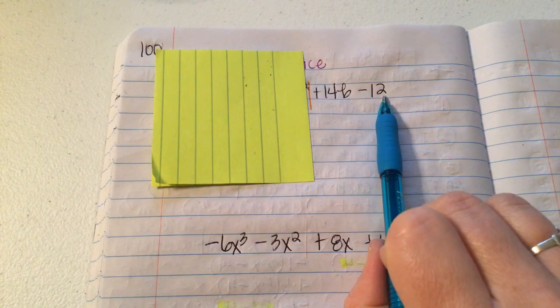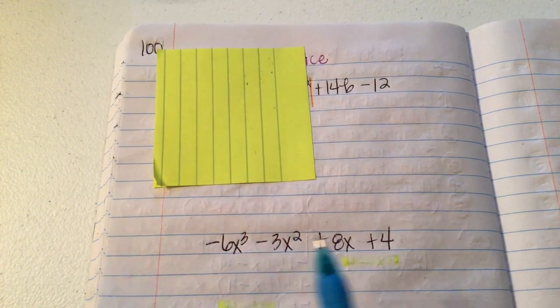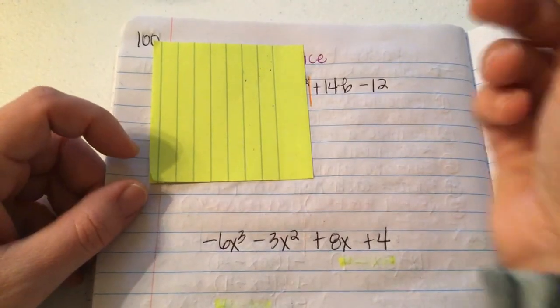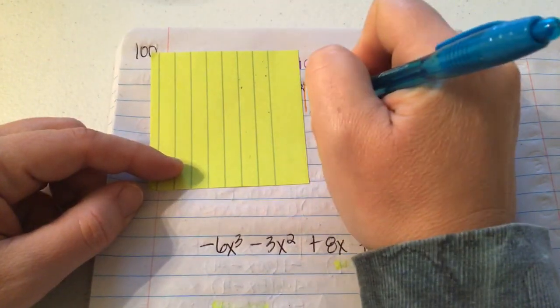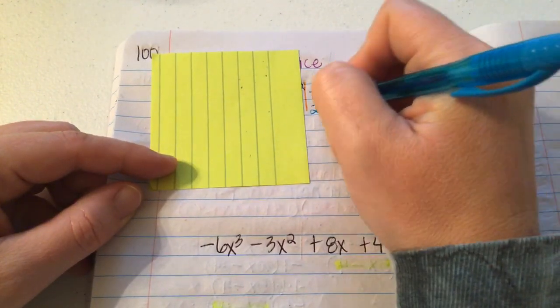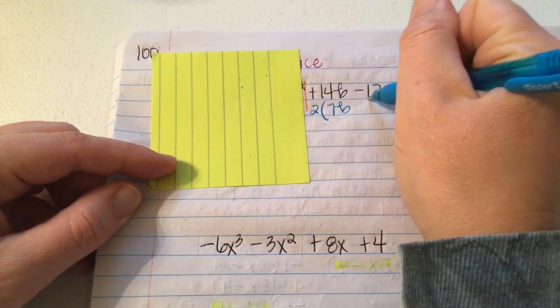Let's see, is there anything else? Double check. If you're not sure, we're going back. 14 can only be divided by 2 and 7, so it's just 2. 2 is our greatest common factor, which leaves behind 14b divided by 2 is 7b, and negative 12 divided by 2 is negative 6.